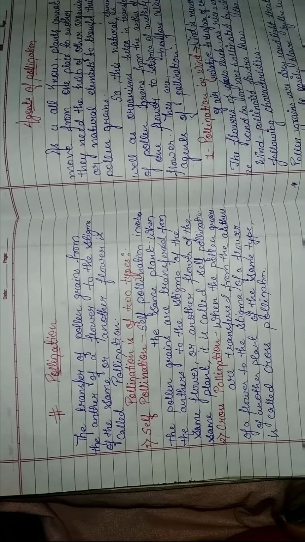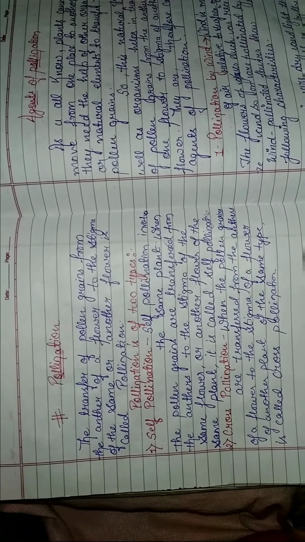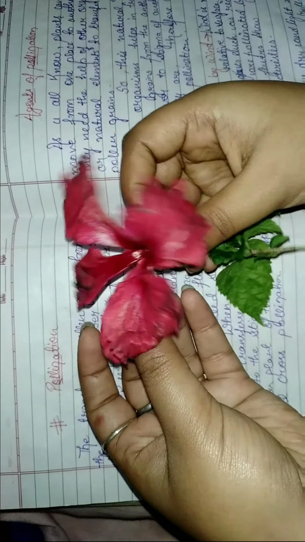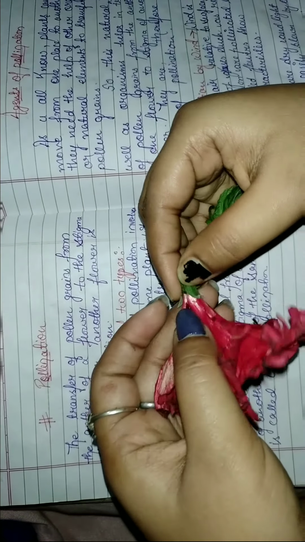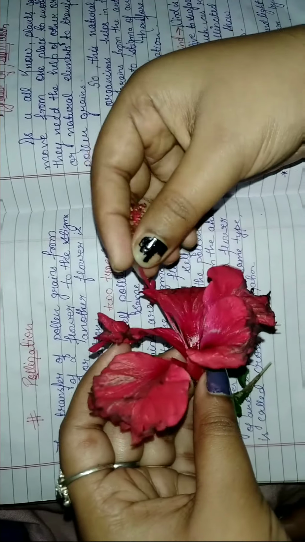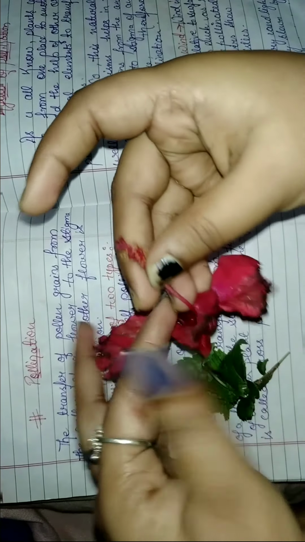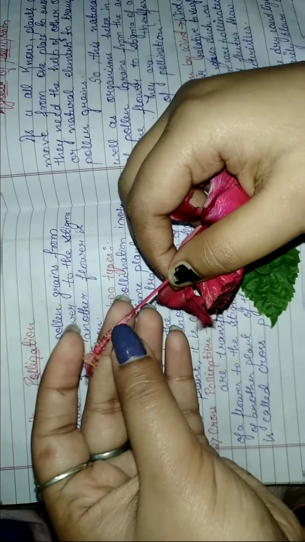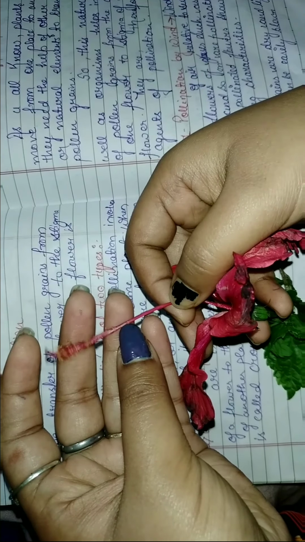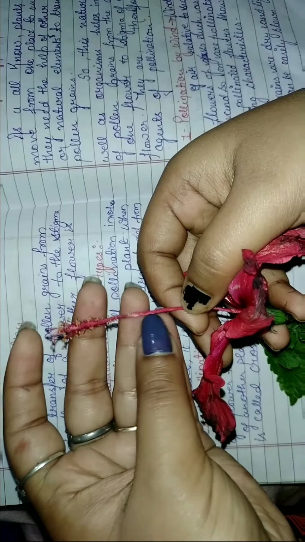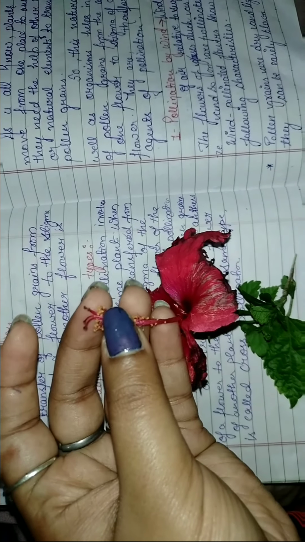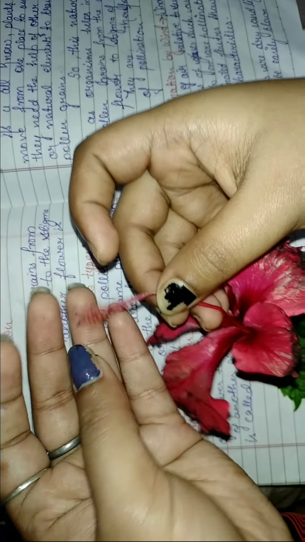Here I am showing you the dissection of a flower. Now you can see here I have taken one China rose flower. This is the calyx, this is the corolla, and this part is androecium. Androecium contains the male reproductive unit, that is stamen. Stamen consists of two parts, that is filament and anther. In this anther, pollen grains are embedded.